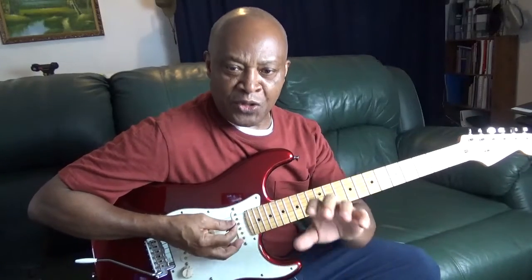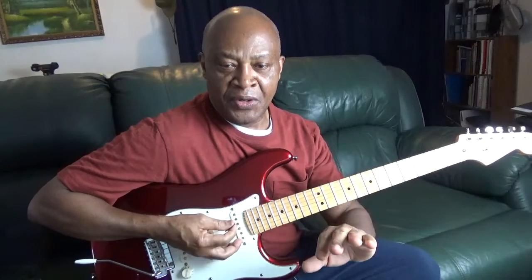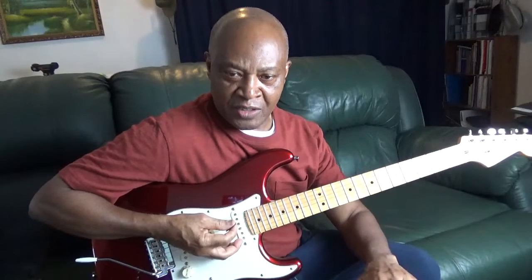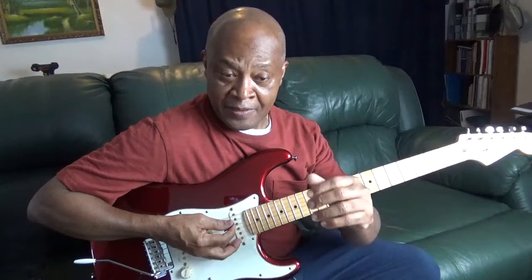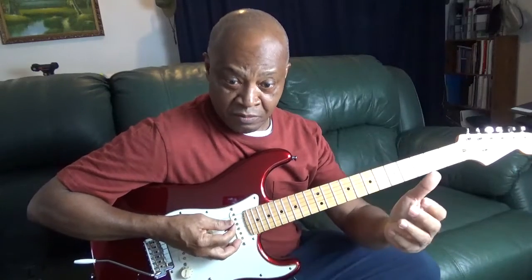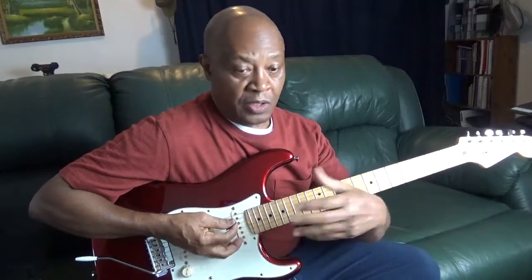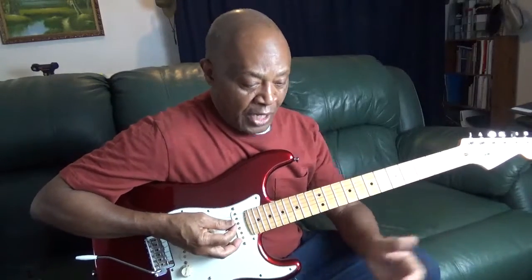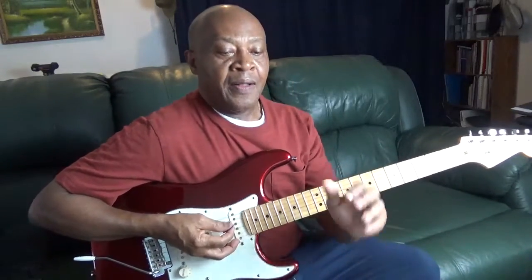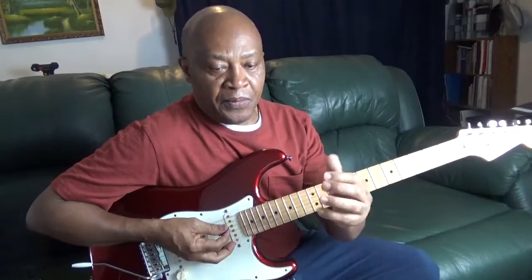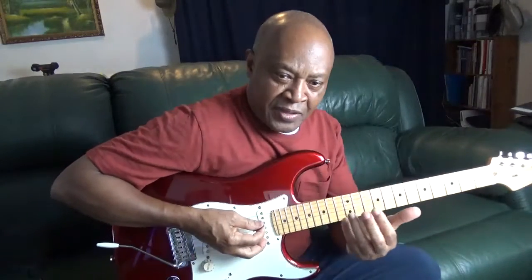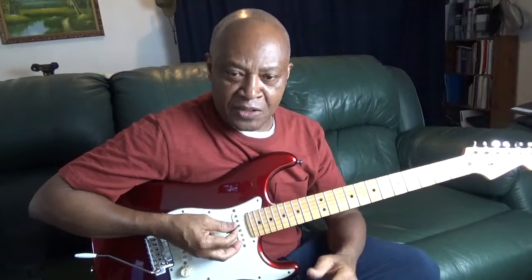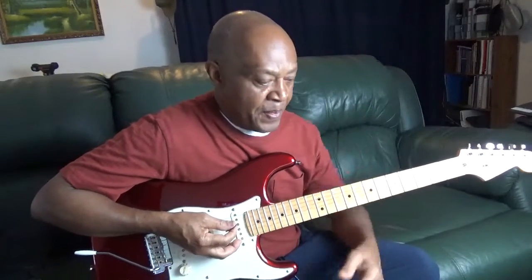Remember, each note on a major scale has a number attached to it. The first note is 1, the second note is 2, and so on. So now, those are pentatonic scales, and they are very, very nice to play.